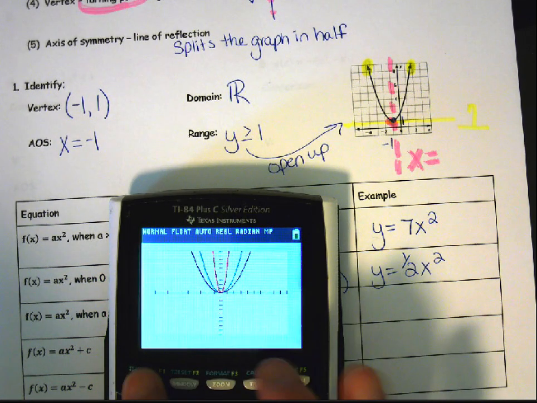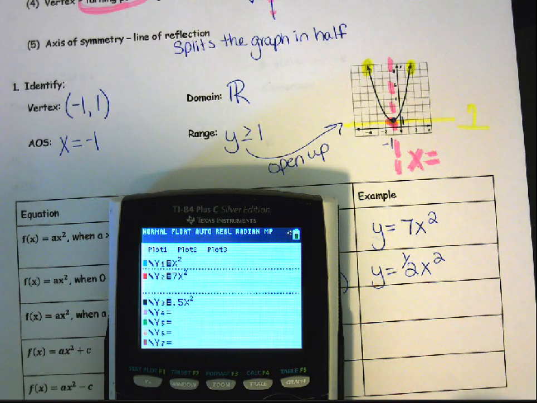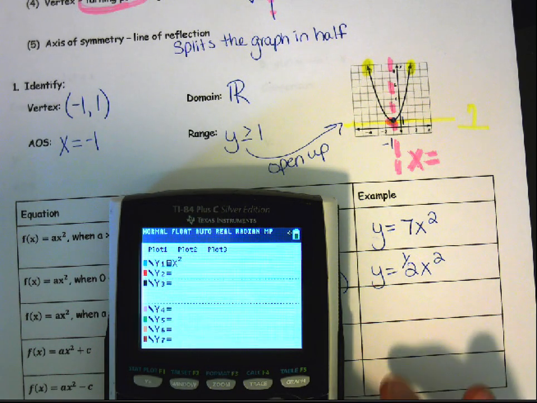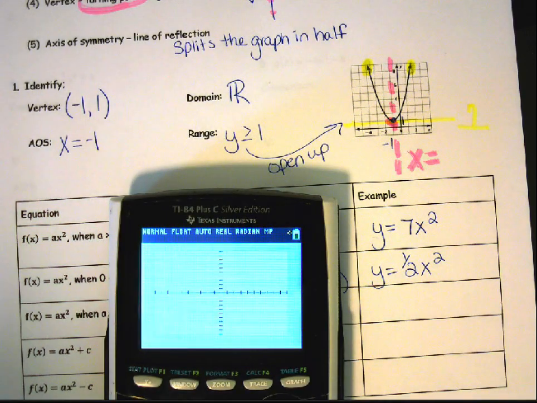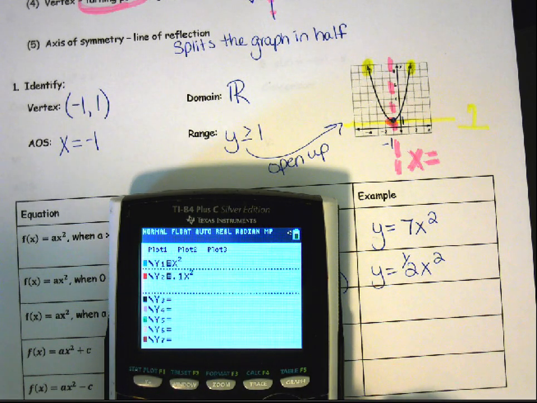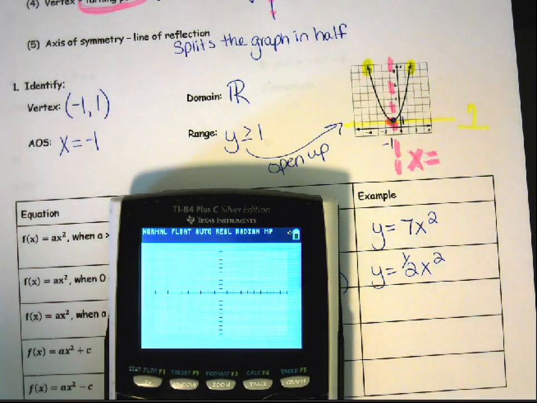Why don't I show you a really drastic one. How about let's go like 0.1x squared. Let's see if it'll graph that. So our parent will go first, just the regular x squared. That's a parabola shape. And then here's our 0.1. So the closer we get to 0, do you see how the wider it is? What if we change this to a 0.01? I'm wondering how wide that's going to be.